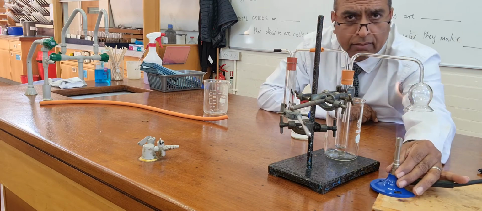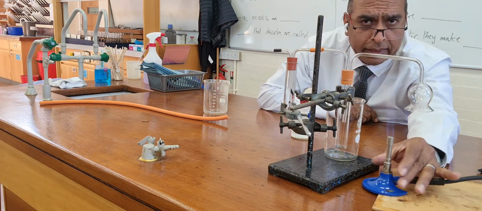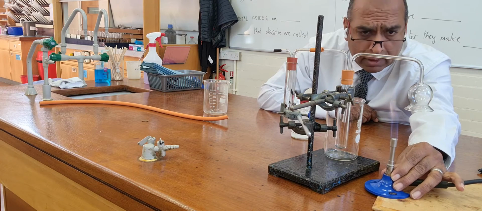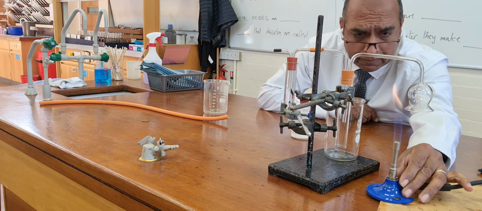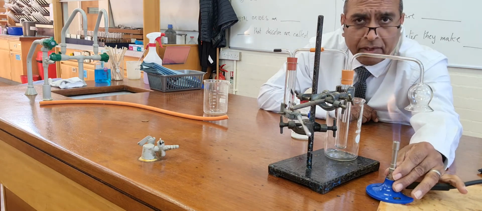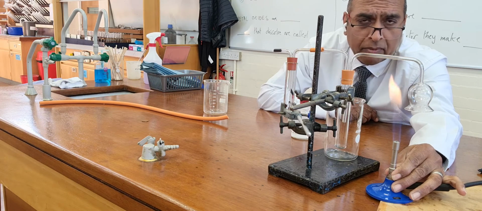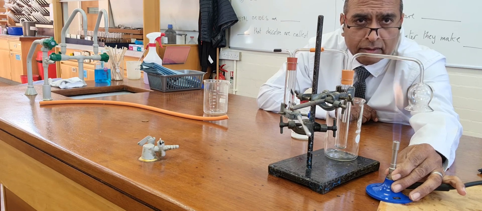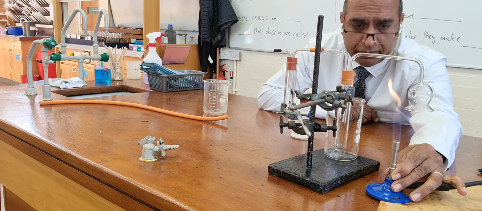You can see there, I hope, here where my hand is, that's a flame, and from that flame I've got various things coming off: carbon dioxide, soot, that's carbon monoxide.